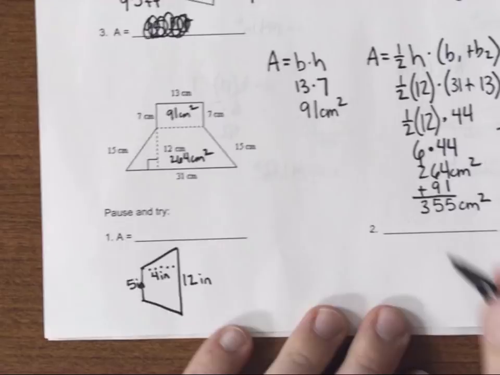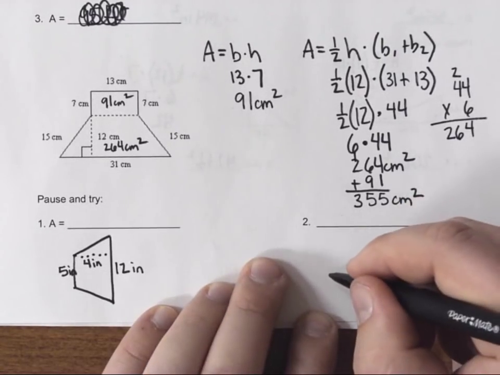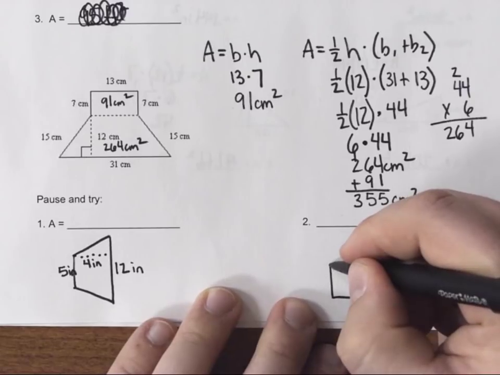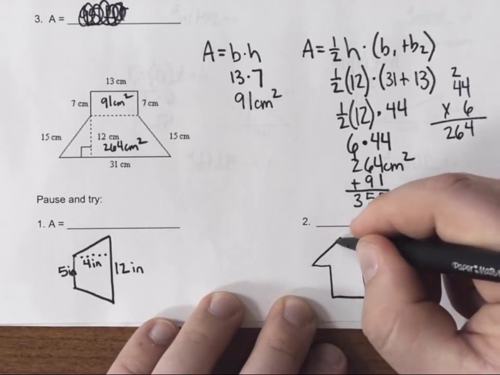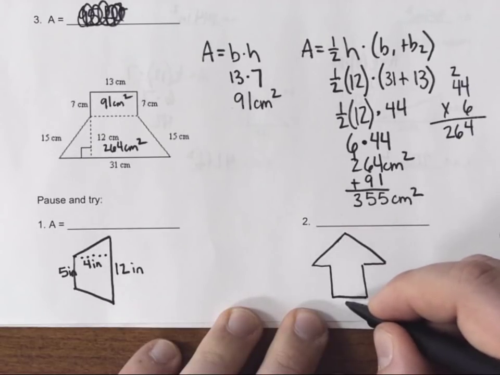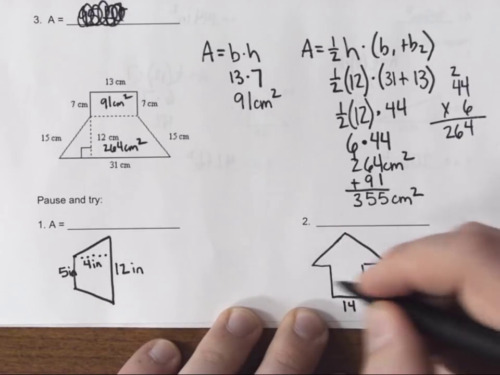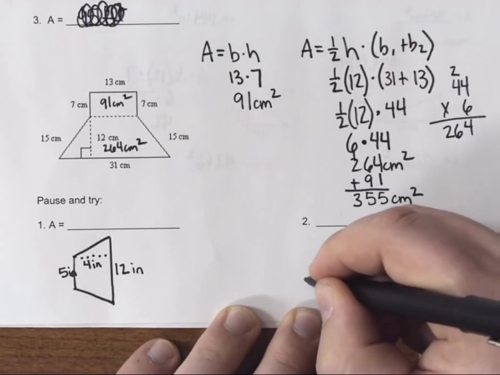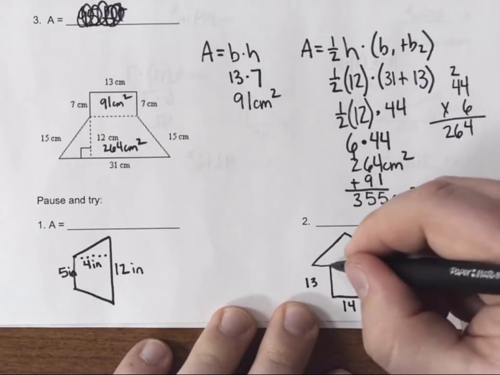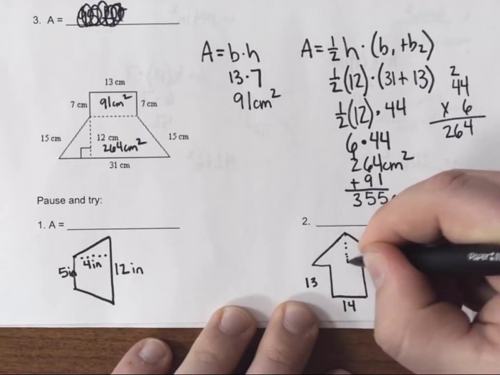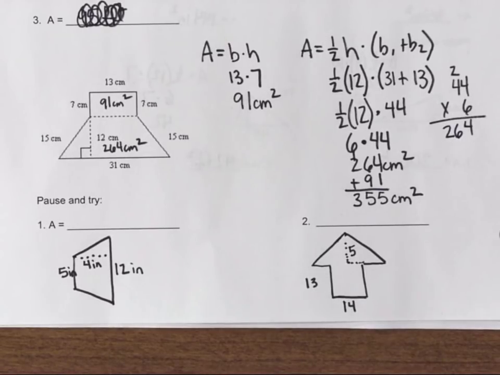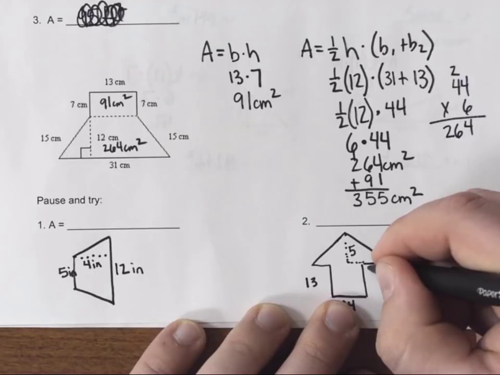Go ahead and find the area of that trapezoid, and for number 2, I'm going to give you a composite shape. This composite shape is going to be in the form of a house. And we know that this length is 14. This one is 13. And the height of this triangle is 5. And we know the distance from here to here is 3.